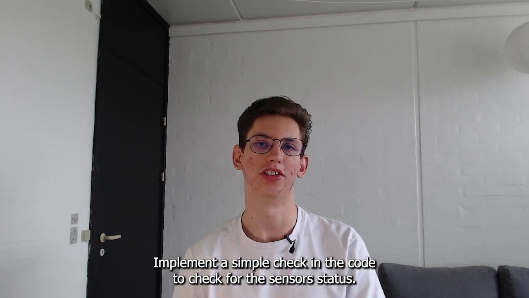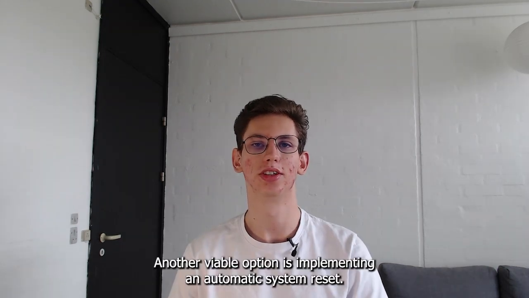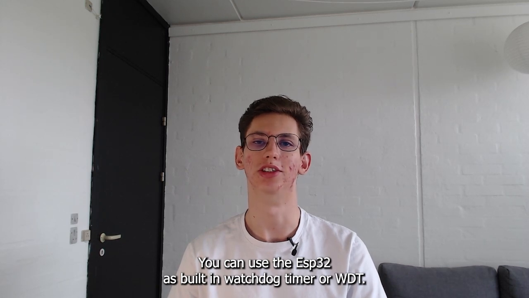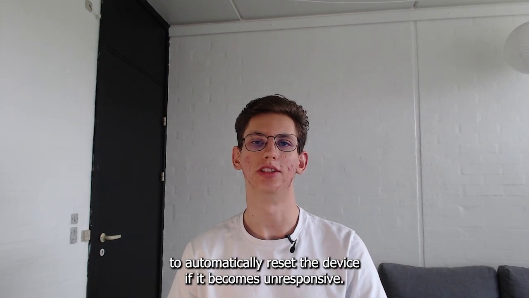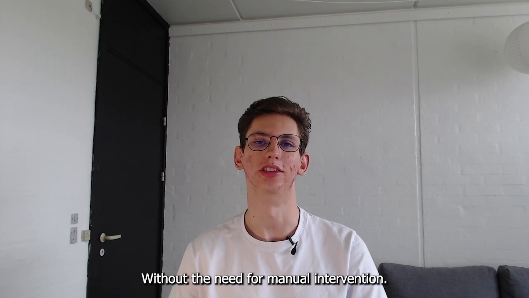Implement a simple check in the code to check for the sensor's status. Another viable option is implementing an automatic system reset. You can use the ESP32's built-in watchdog timer, or WDT, to automatically reset the device if it becomes unresponsive. The watchdog timer ensures that the device can recover from critical failures without the need for manual intervention.